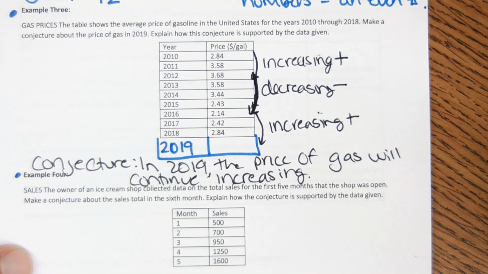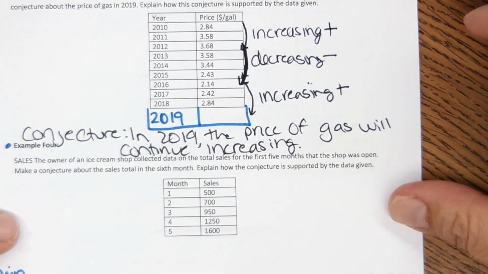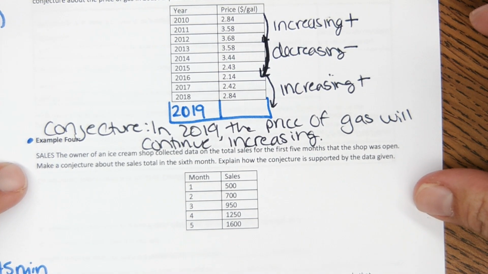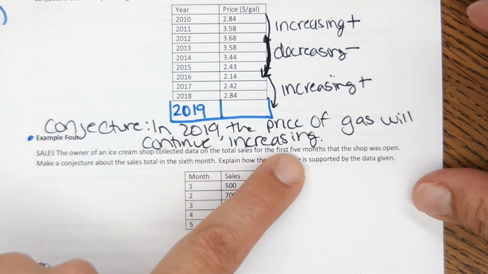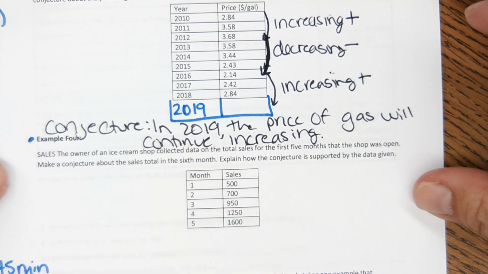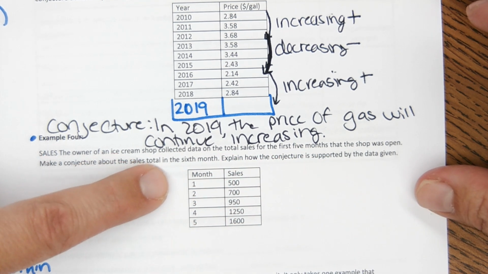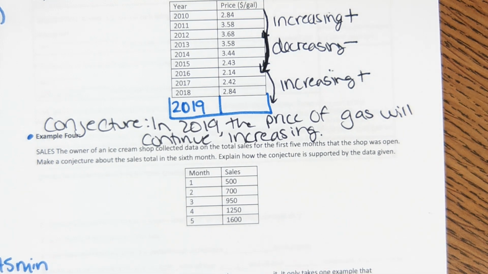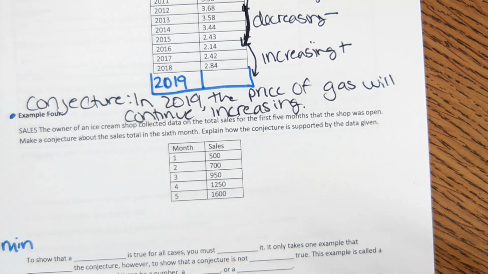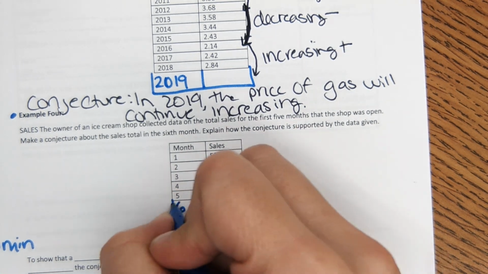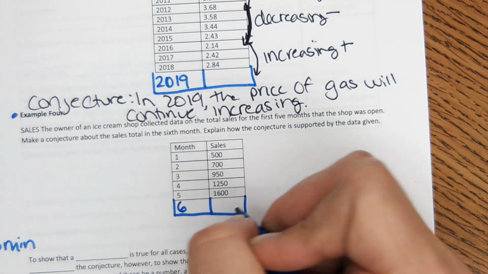Okay. Next example, another real life example. This business owner is opening up an ice cream shop and collected data on the total sales for the first 5 months. Make a conjecture about the sales total in 6 months. Explain how your conjecture is supported by data. Okay, so we have this chart. Month 6, we're trying to figure out what the predicted sales would be.